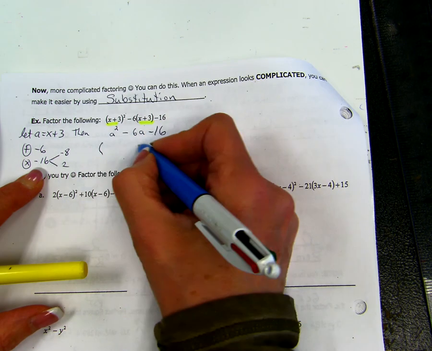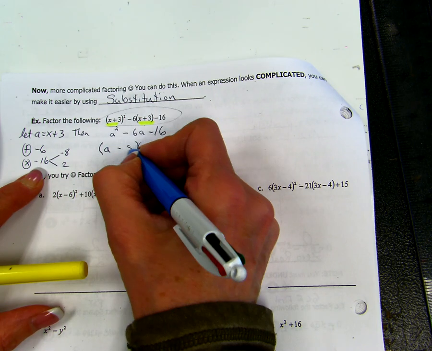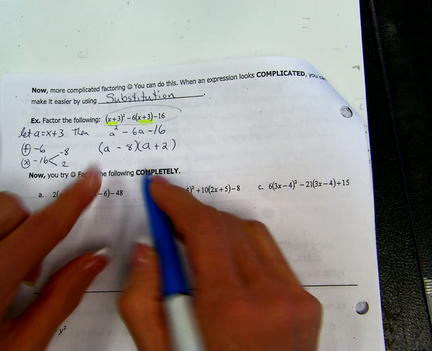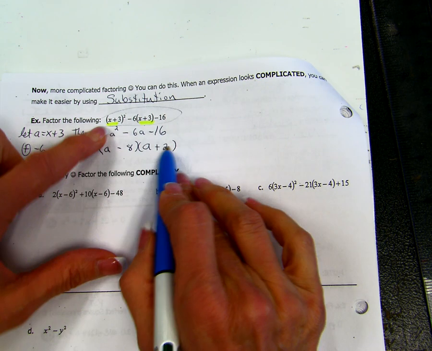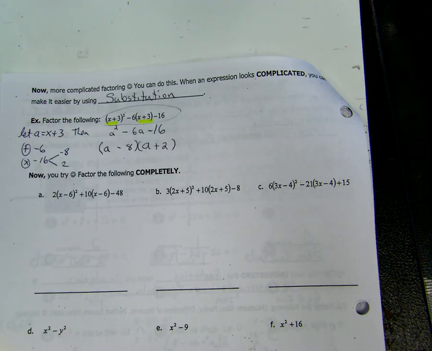So then instead of factoring this whole complicated thing, I'm just factoring (a − 8)(a + 2). Double check: that gives me the a², plus 2 minus 8 gives me the negative 6, and the negative times positive gives negative 16. I've got it. But now I have to substitute back.